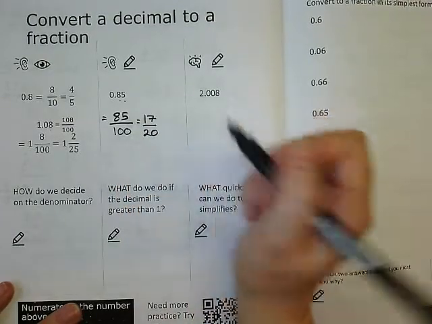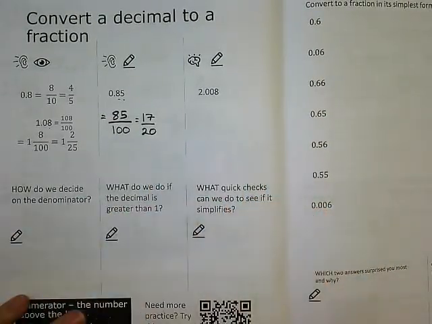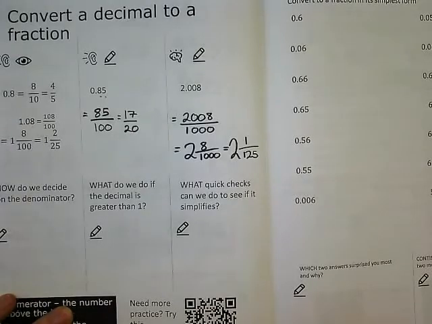Right, you're going to try the third one, pause the video and have a go. Did we get 2 and 1 over 125?